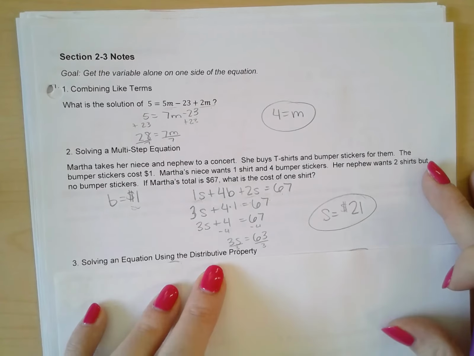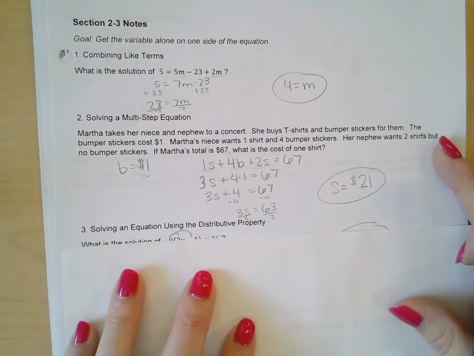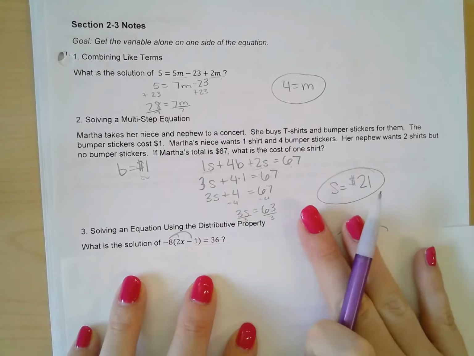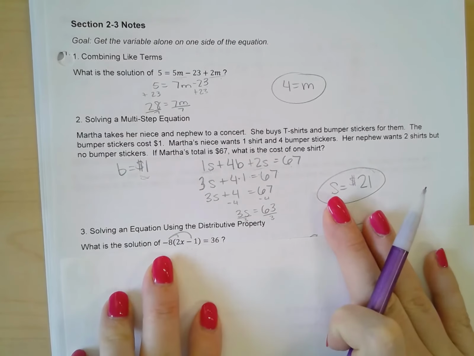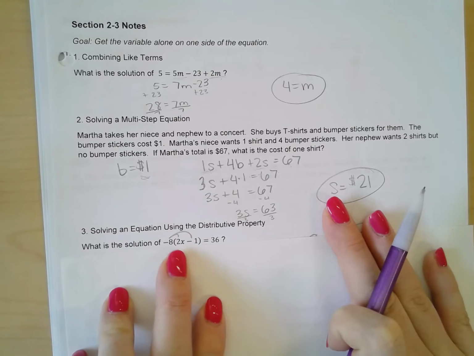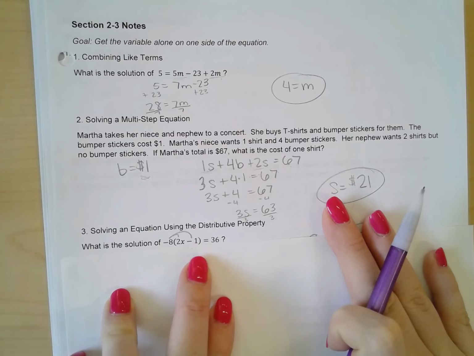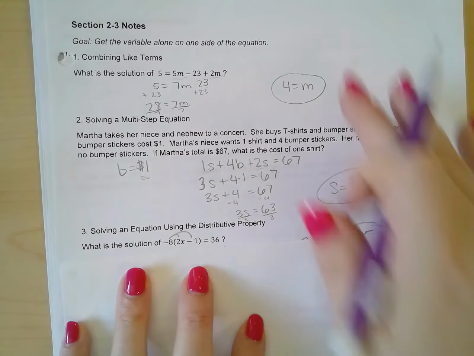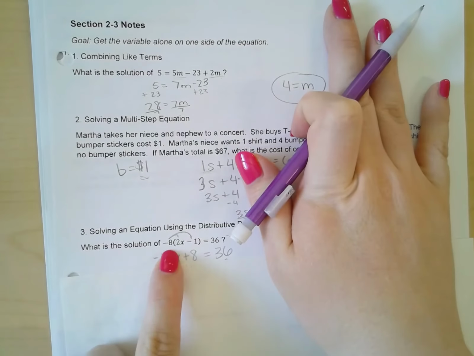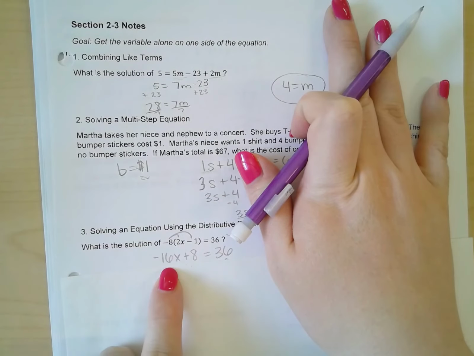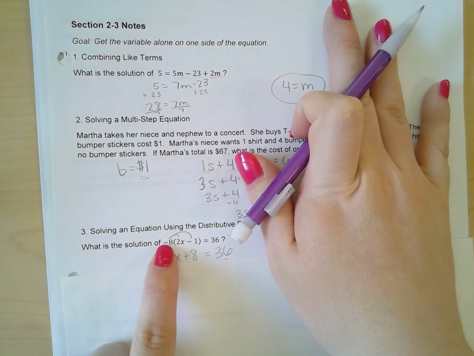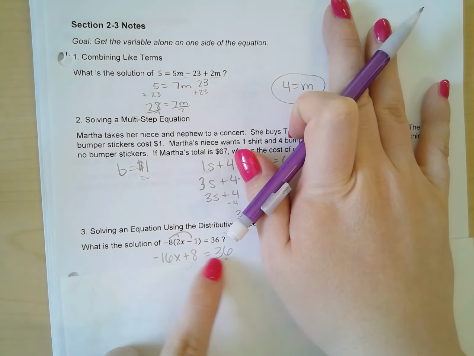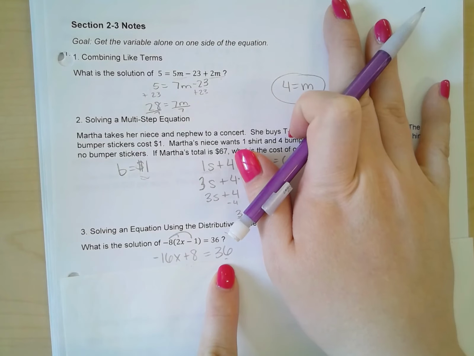Problem number 3. These problems I'm going to be using the distributive property. So I'm going to take that -8 and I'm going to distribute it into the 2x and the -1, and that all should equal 36. So when I distribute, I'm going to multiply. So -8 times 2x gives me -16x. -8 times -1 gives me a +8. And again, it still equals 36.